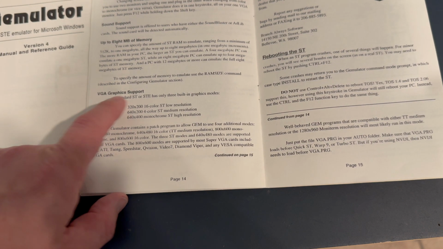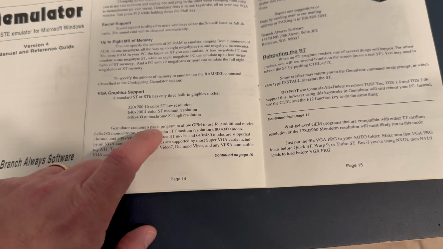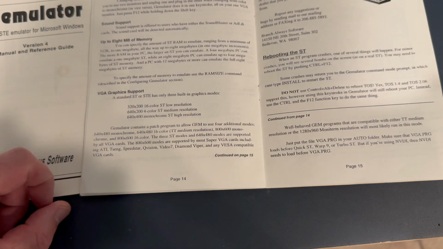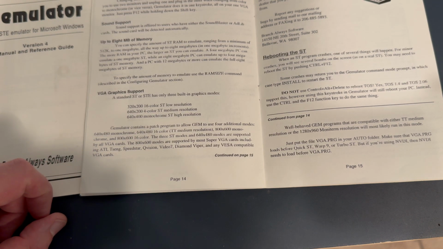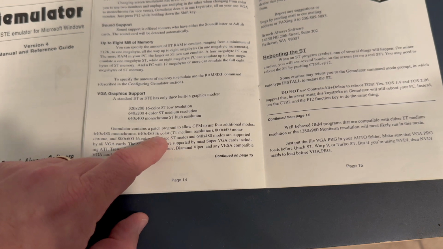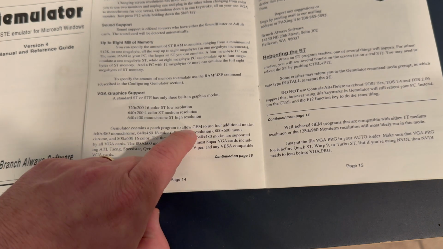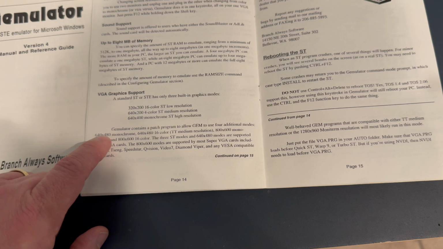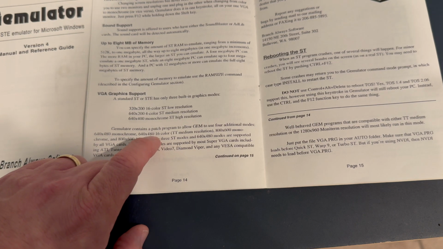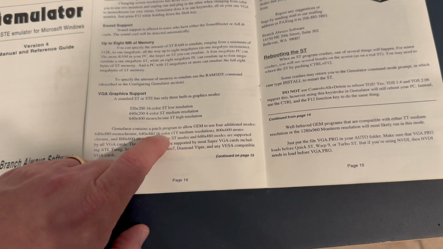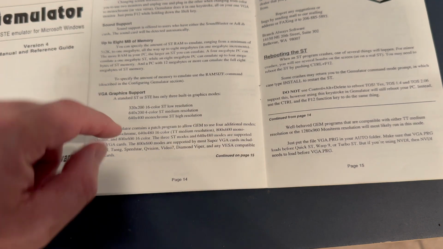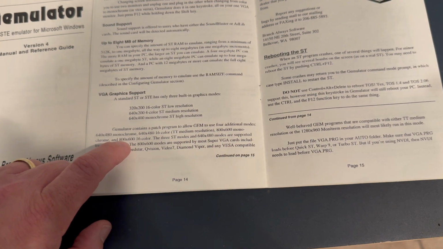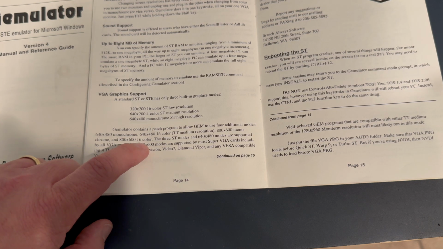VGA graphics, it only has 3 built-in graphics modes, 16 color, 4 color. Yeah, ST low, ST medium, and ST high. So very good. Okay, so there's also a patch to allow 4 additional modes. 640 by 400 monochrome. Okay, that just expands it a little more, which will be kind of cool. 640 by 480 16 color, TT medium. Aha, interesting. 800 by 600 monochrome and 800 by 600 color.